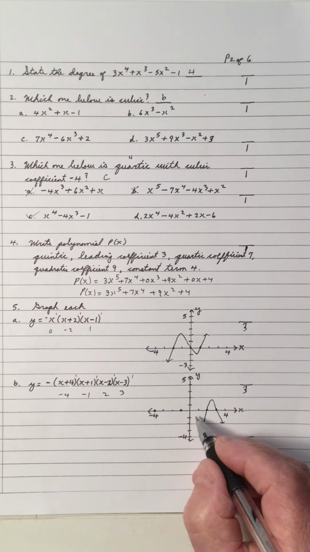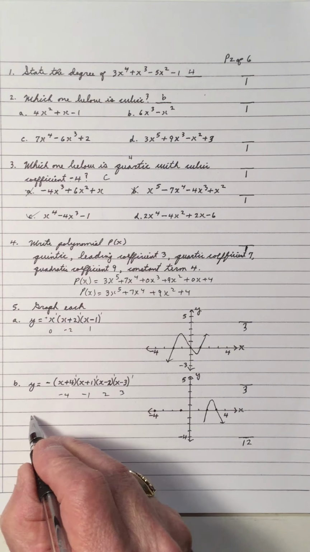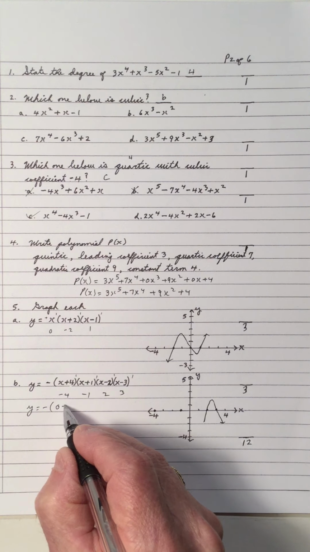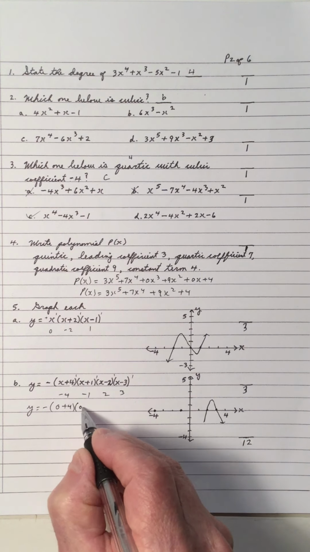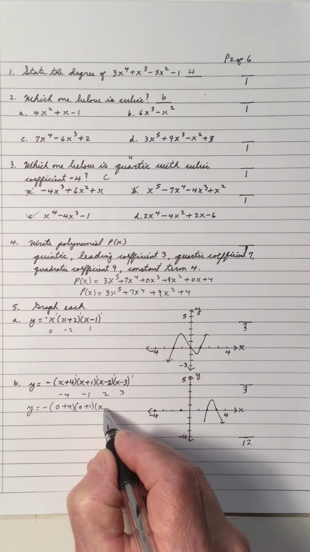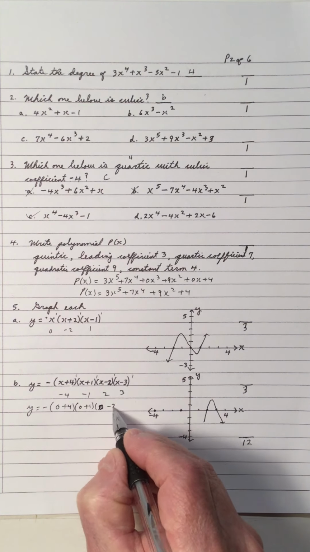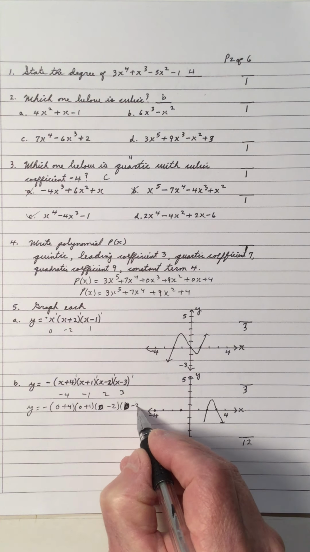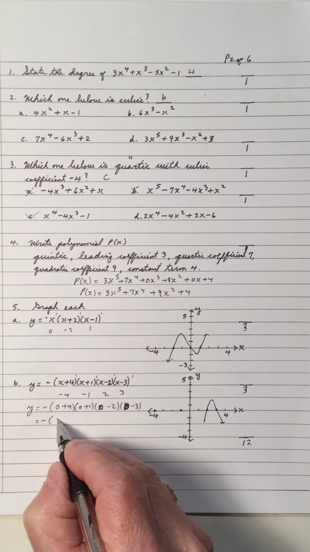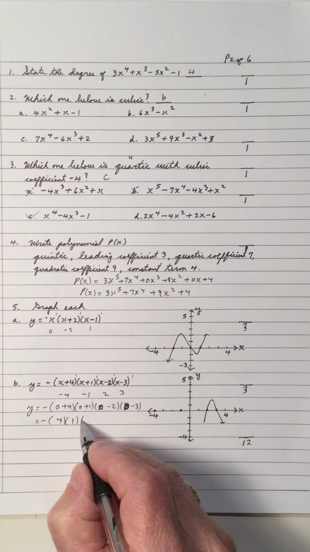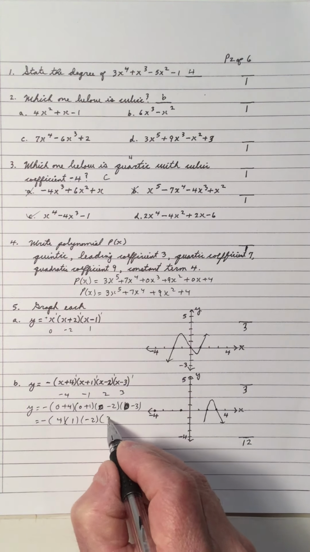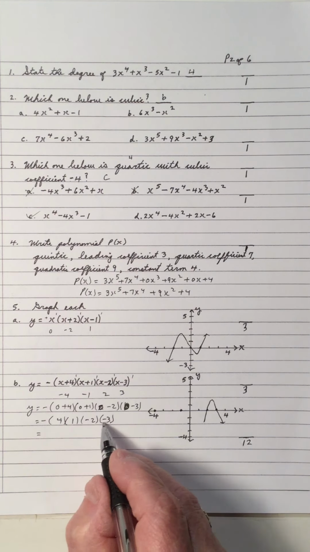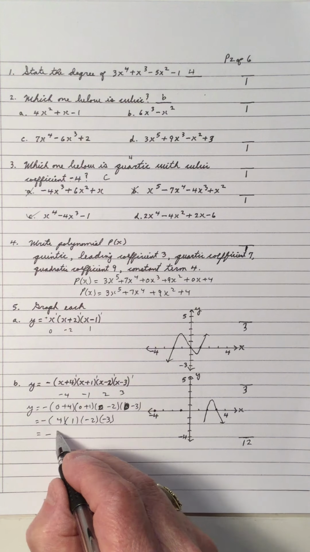Now, if you want, you can find a y-intercept, and if you want to find a y-intercept, you let x equal 0. So let x equal 0 in each bracket, and better do it right: negative, 4, 1, negative 2, negative 3, and that's a negative times a negative, a negative is a negative. 6 times 4 is 24.